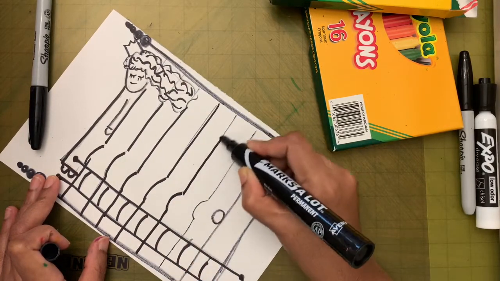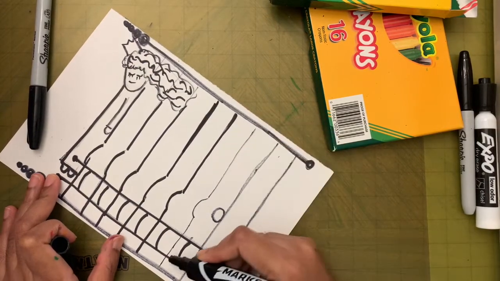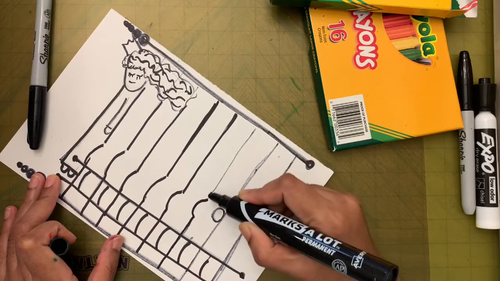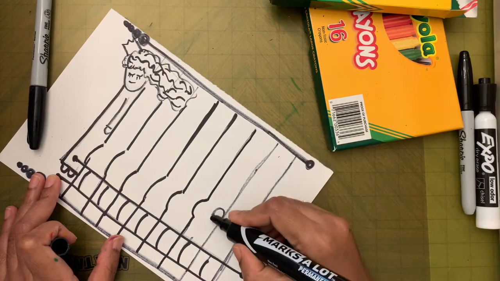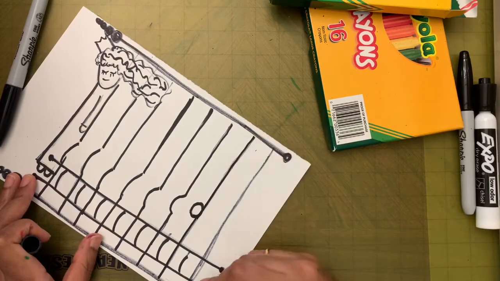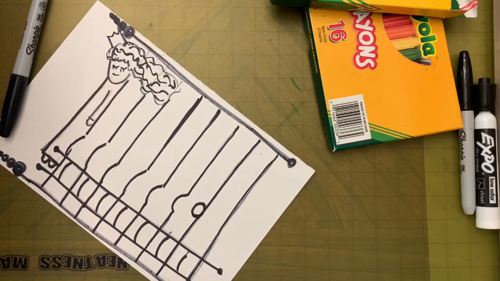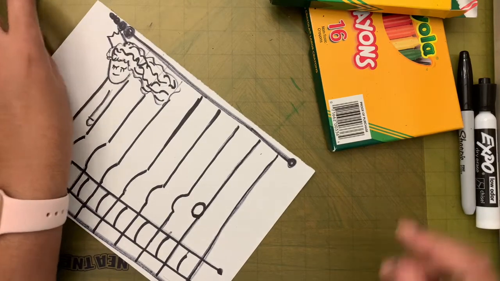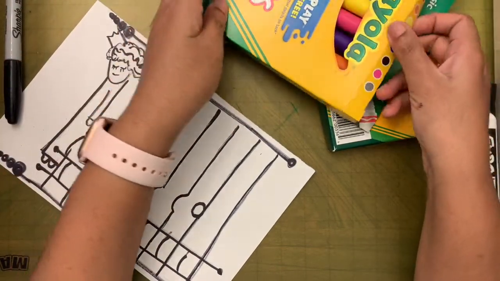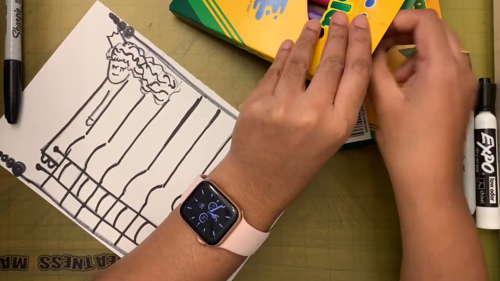When we are outlining, see that you stay on the line. Don't create a new line, stay on the line itself, okay? Okay, now we are going to take markers. Whatever color you get, let's take that.